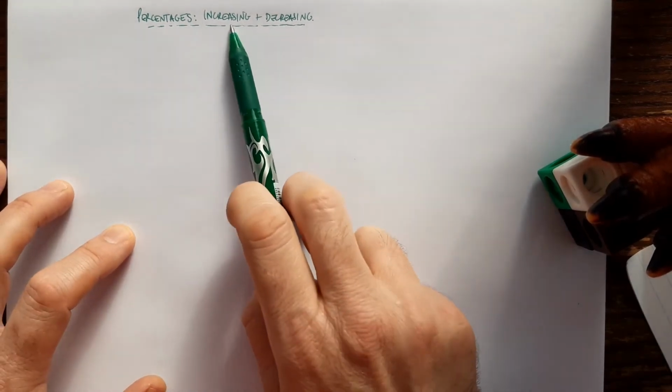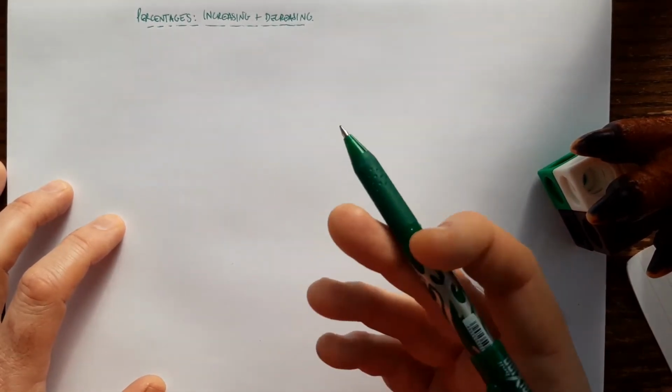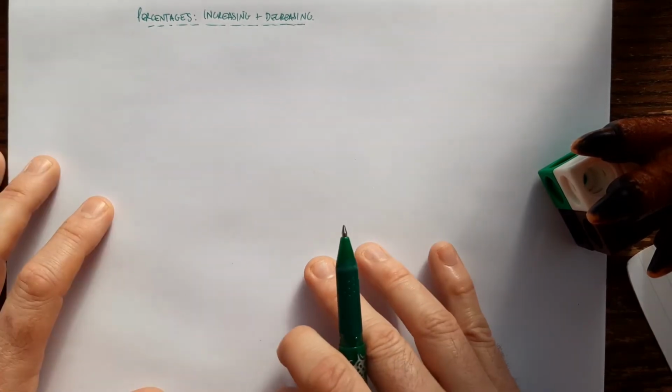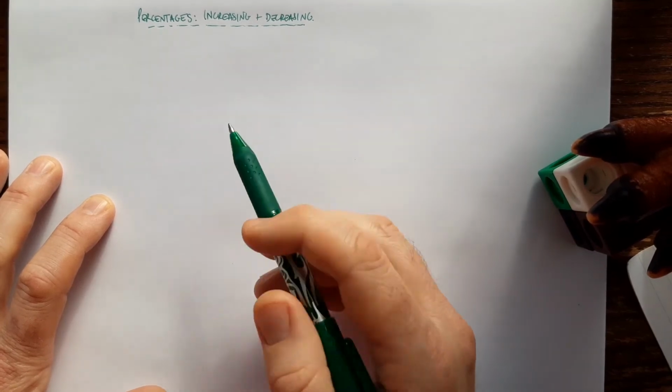Alright, hey guys, just another update on our work on percentages. Last lesson I looked at just finding any percentage of an amount by converting to a decimal and plugging it into a calculator. And we're going to extend that a little bit today by actually using percentages for increasing and decreasing amounts, like when you're adding a sales tax on, or you're having a sale in a shop. How do they calculate those prices? Just percentages in a more real sense.